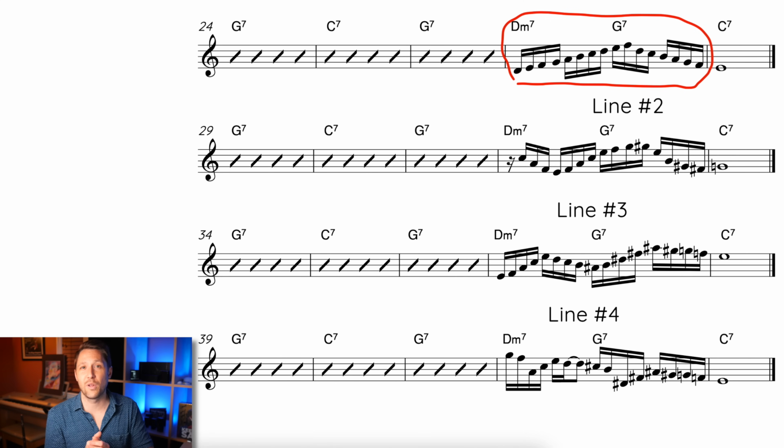So here's me playing the same 4 lines again over the regular 120 beat per minute track. Check it out.